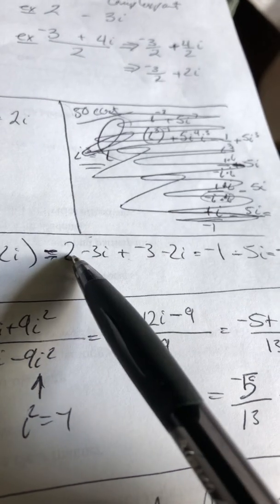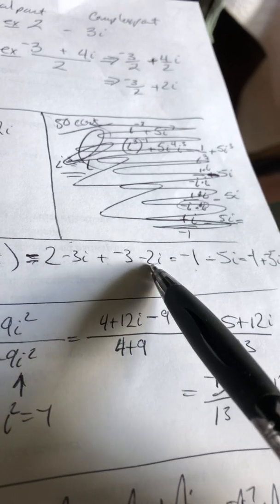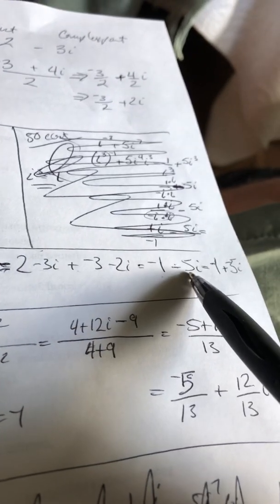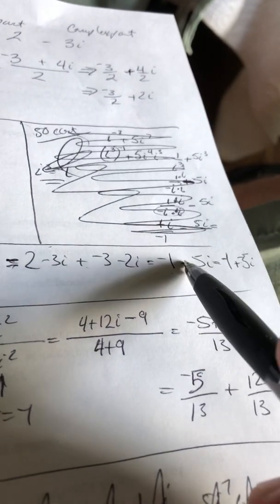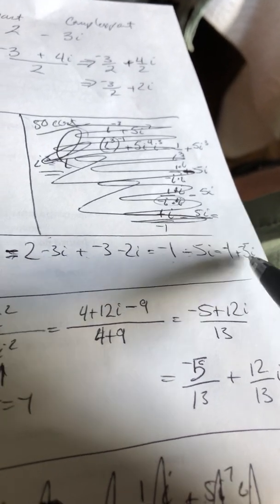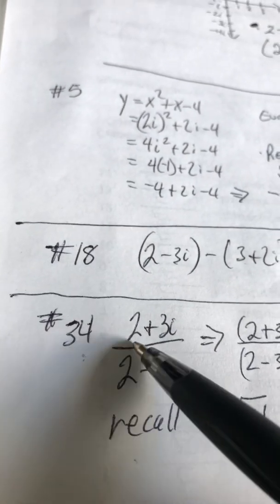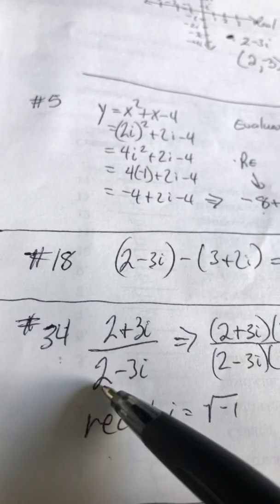Well, 2 and the -3 give us a -1, -3i, -2i, a -5i, and then you can see it also written as -1 plus a -5i. Number 34, you have 2 plus 3i over 2 minus 3i.